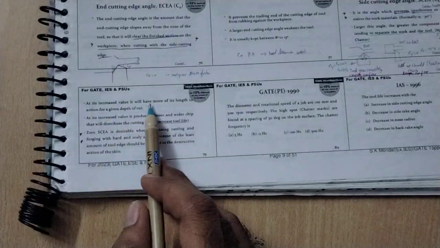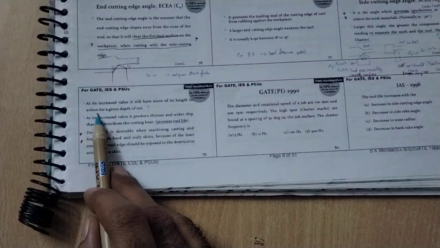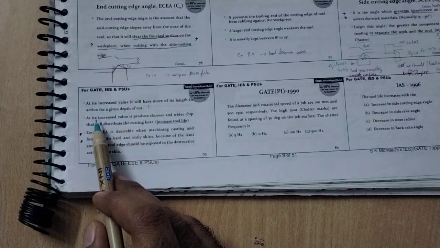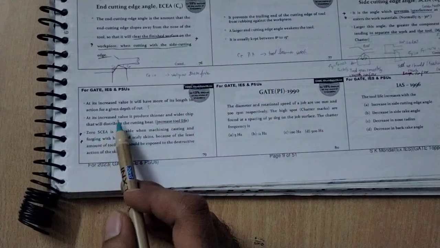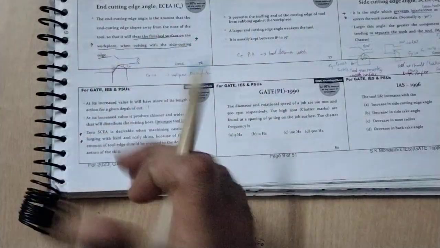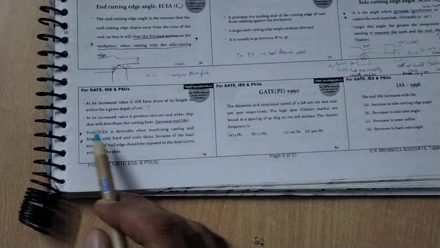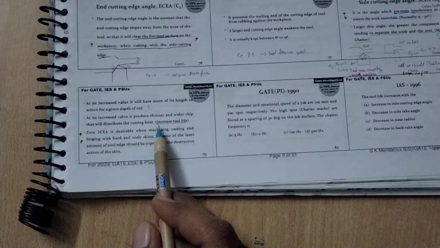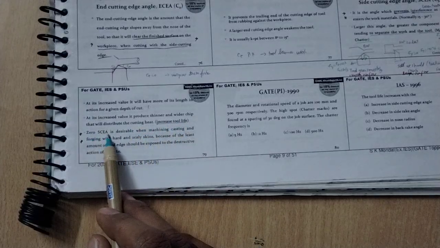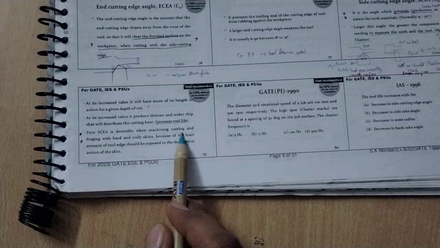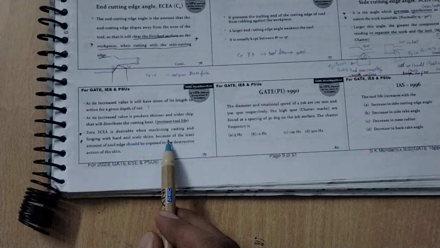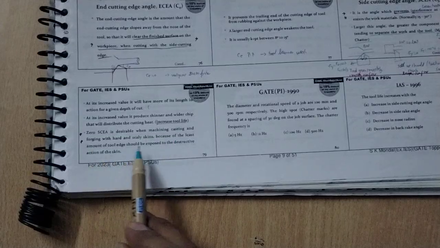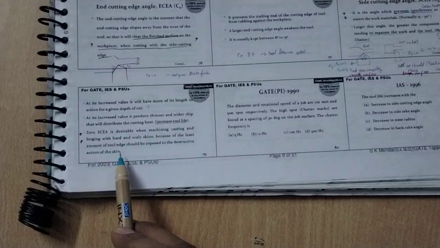Next thing, an increase in the value will give more length of action for a given depth of cut. At this increased value, it produces a thinner and wider chip, which distributes the cutting heat. This also increases tool life. But zero side cutting edge angle is desirable when machining castings and forgings with hardened scaling skins, because the least amount of tool edge should be exposed to the destructive action of the skin.